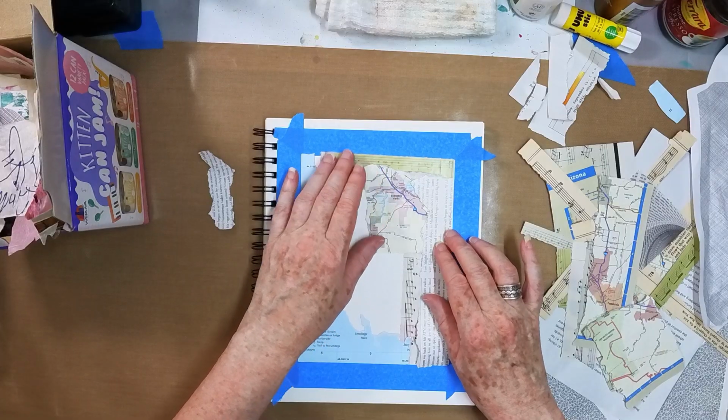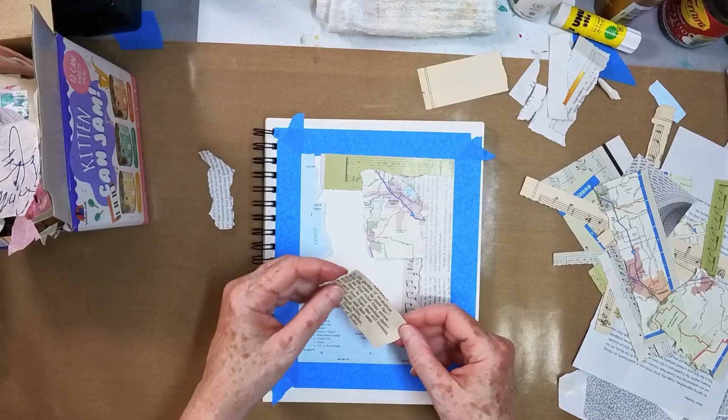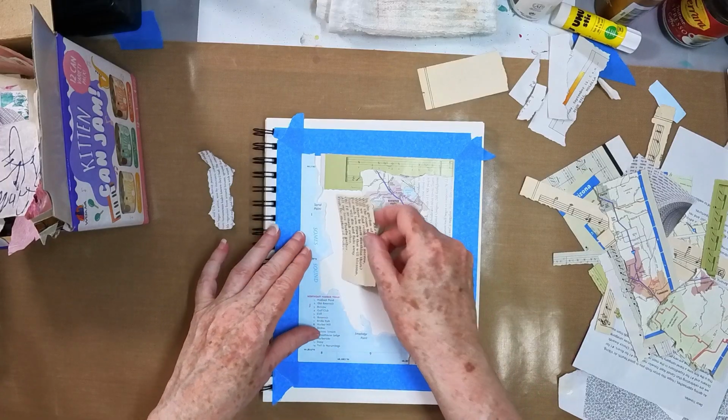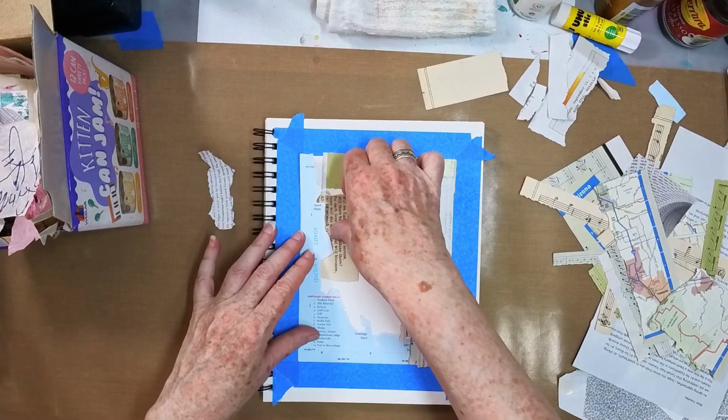Use your found papers to collage a background in the shape that you have made, whether it's a square or a rectangle. Fill up that space.